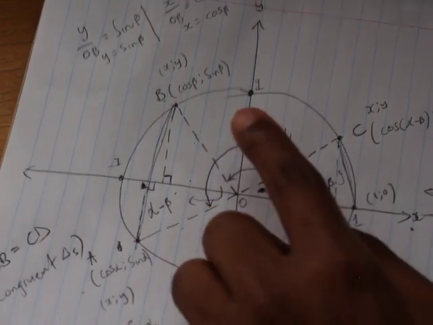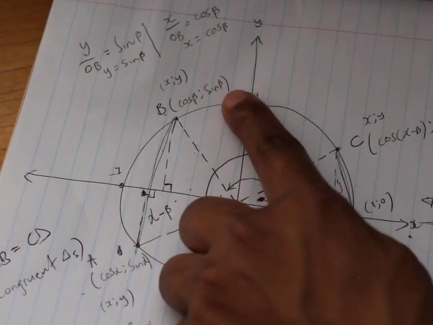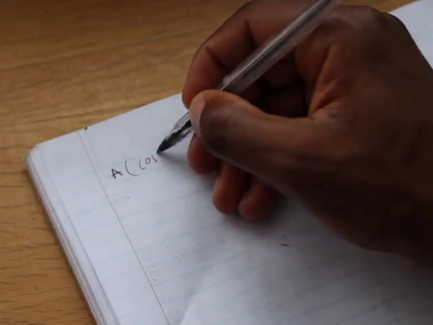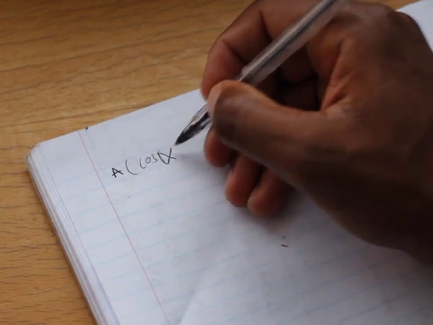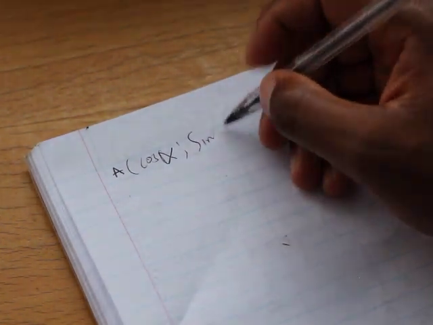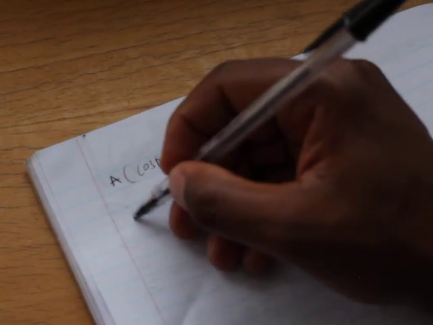B is cos of beta, sine of beta. All right, so let's copy that. So A is cos of alpha, sine of alpha.